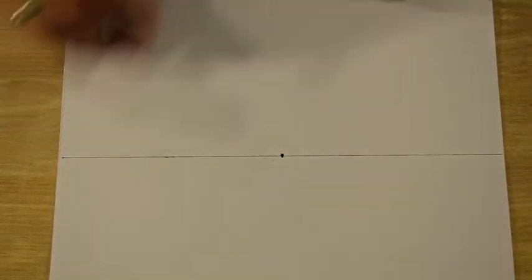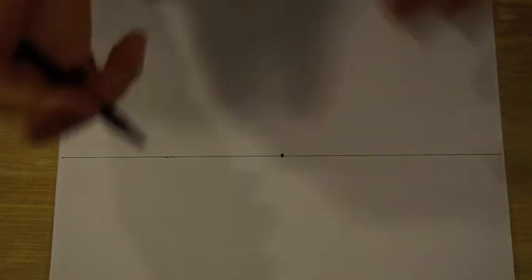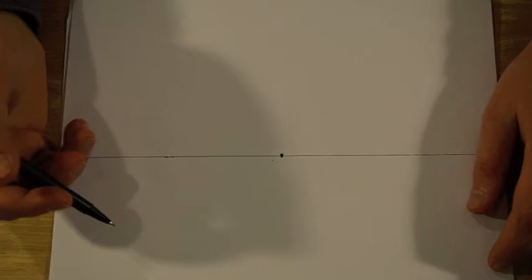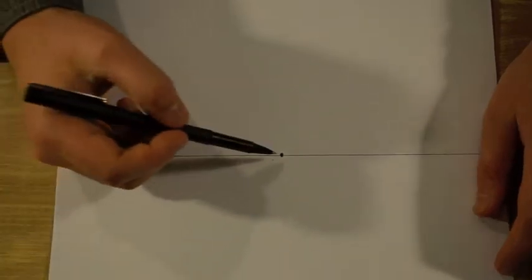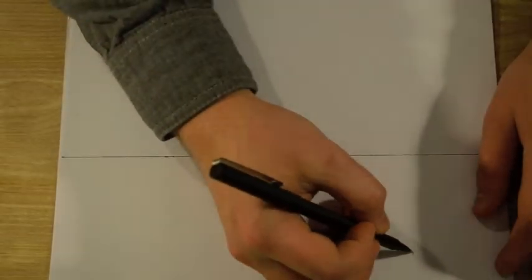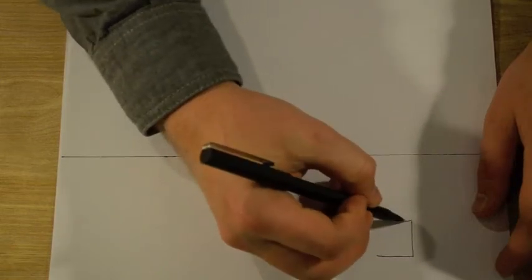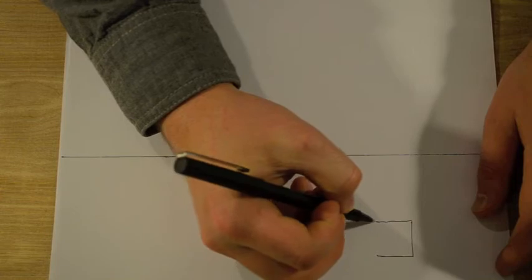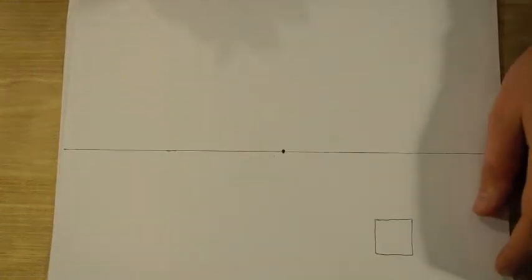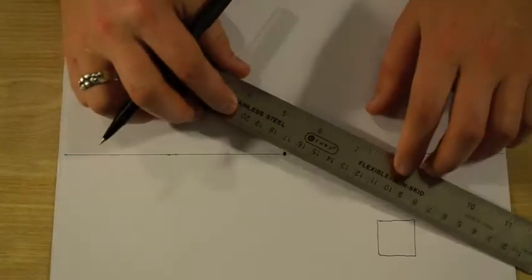So what we're going to do now is I'm going to draw a square down in a corner or wherever, and I'm going to show you guys how we can make that square look like a 3D shape just by using the vanishing point. And what happens with a vanishing point is when you draw a square, all the corners then recede to the vanishing point, and that creates a nice illusion of three-dimensionality on this flat 2D surface.